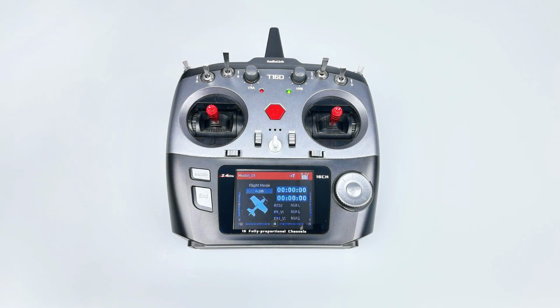T16D and T12D transmitters can be used to control different models. Users can save multiple models on T16D and T12D, but sometimes you may have accidentally modified the parameters of a model and could not find which parameter has been modified. You can reset this model, but the current reset function will clear all the settings of your model. To solve this problem, T16D and T12D have added a new function to restore customized model settings.